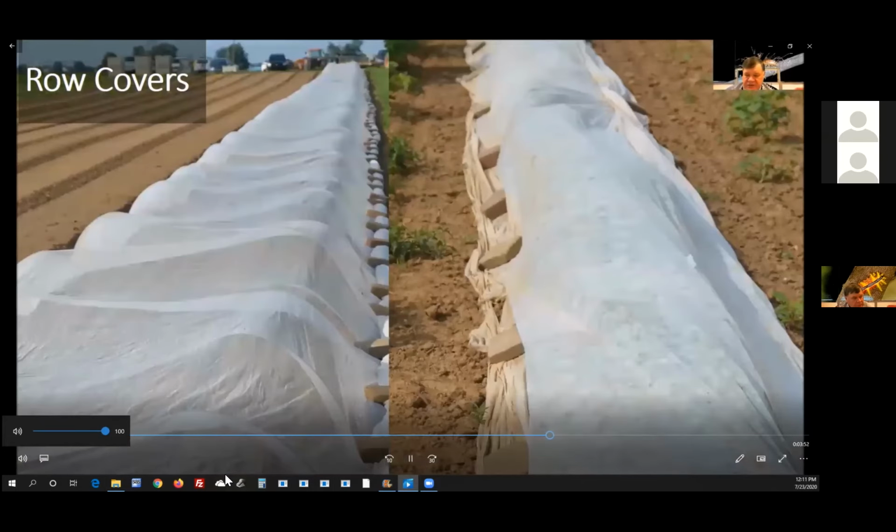Various materials can be used for row covers. On the right here, we have a spun-bond material. On the left, we have a woven netting. One of the advantages to the woven netting is that these tend to last longer, 5 to 7 years, and they don't increase the temperature underneath the row cover. The spun-bond material on the right has been shown to increase daily temperatures by as much as 25 degrees.